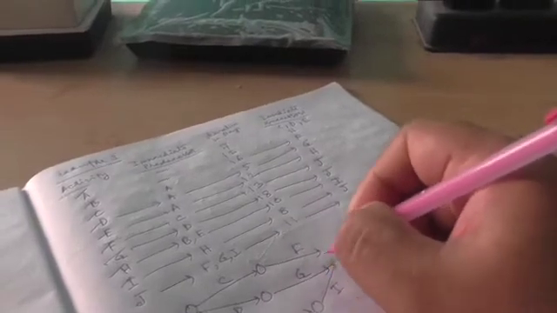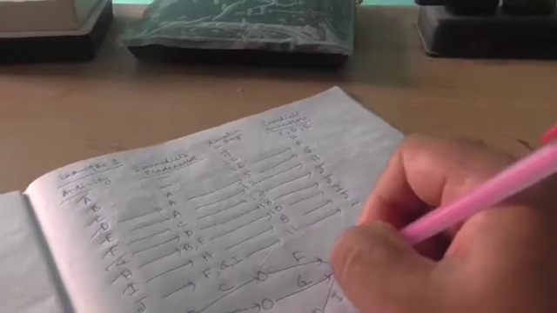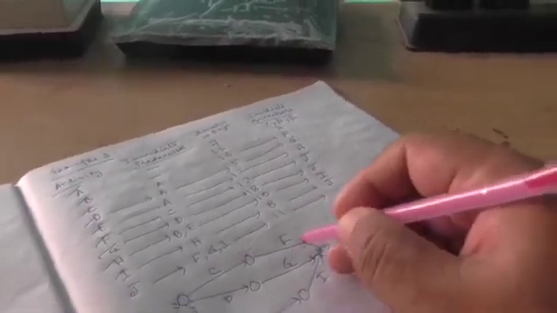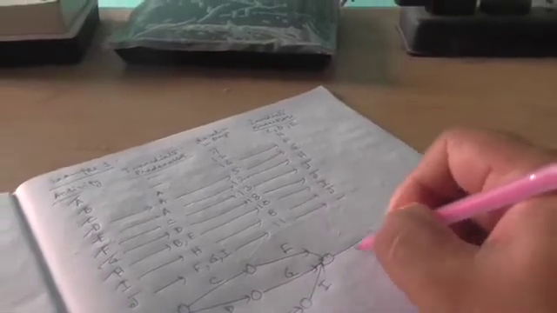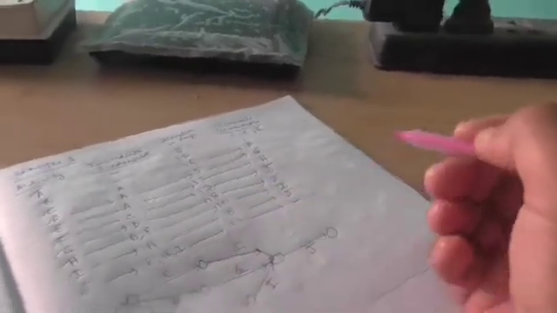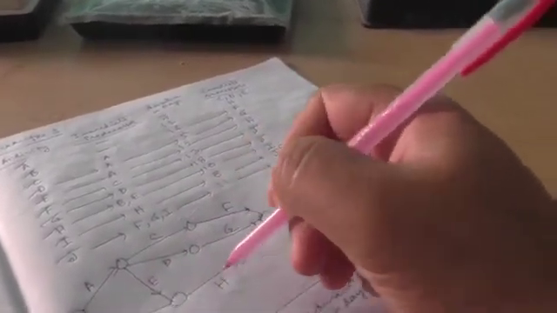Let's draw like this, and after F, G and I there is J. So the network is like this. We have drawn all of A, B, C, D, E, F, G, H, I, J.